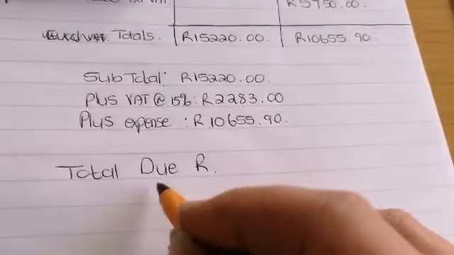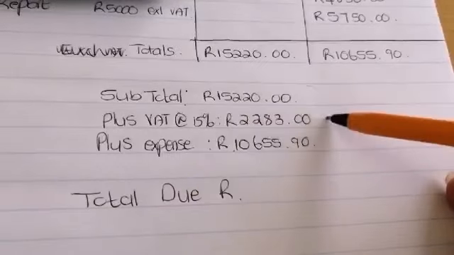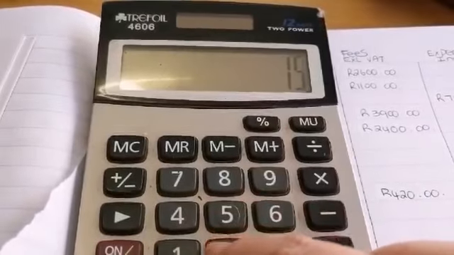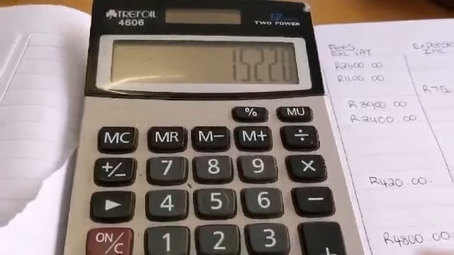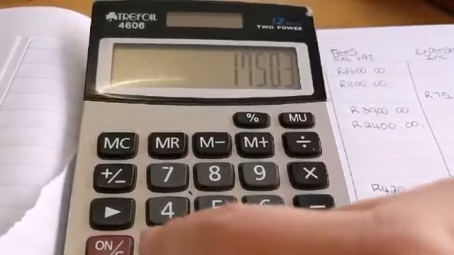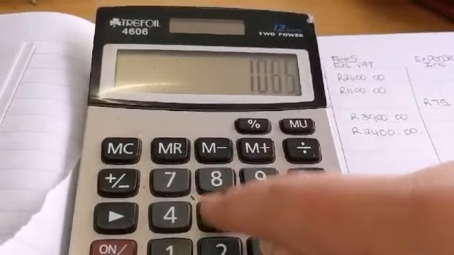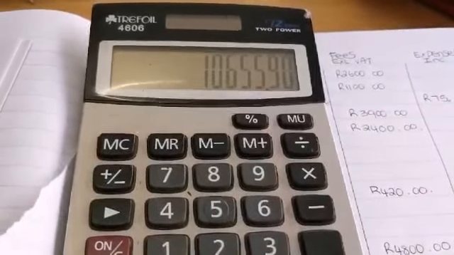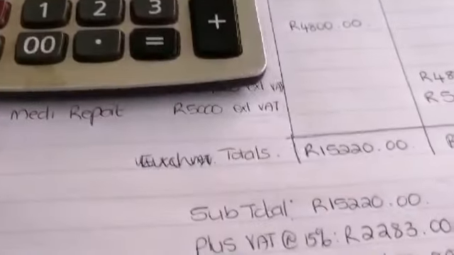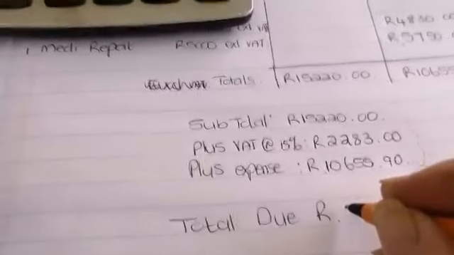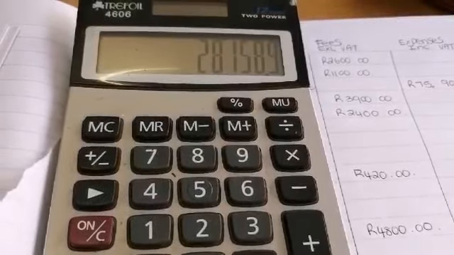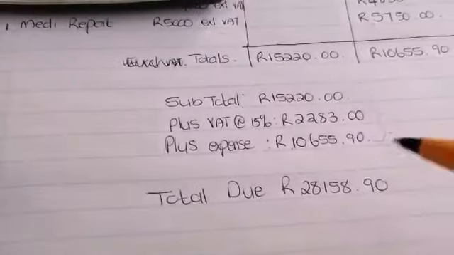Then to get your total due, you're going to add these three together. So on your calculator, you're going to put 15,220 plus your 2,283 for the VAT plus 10,655.90 for your expenses equals. The total due by the client will then be 28,158 Rand and 90 cents.